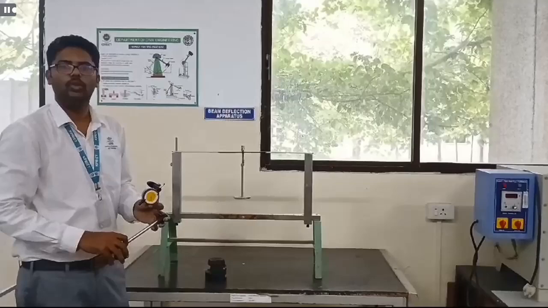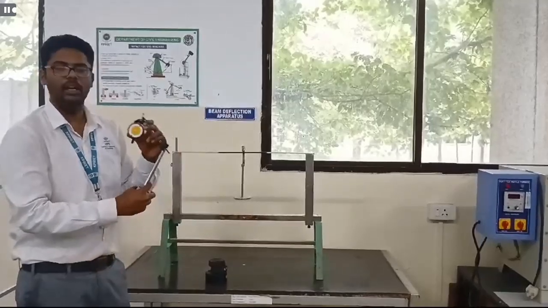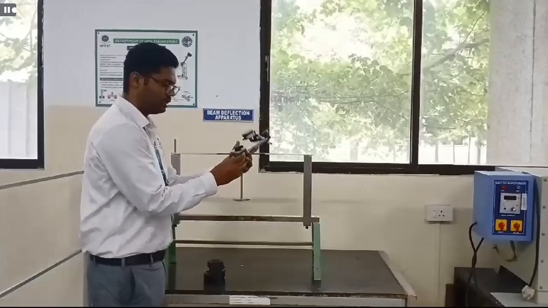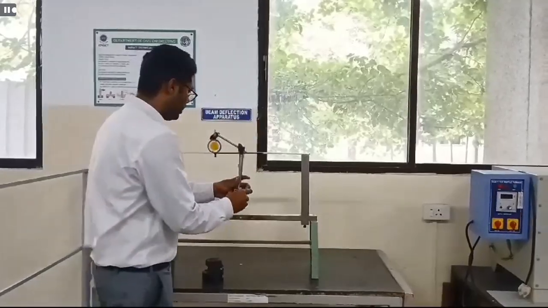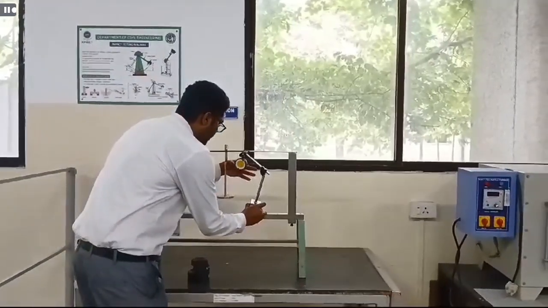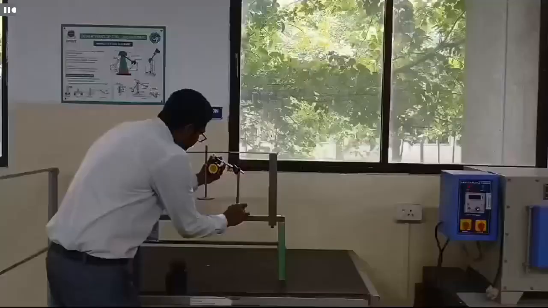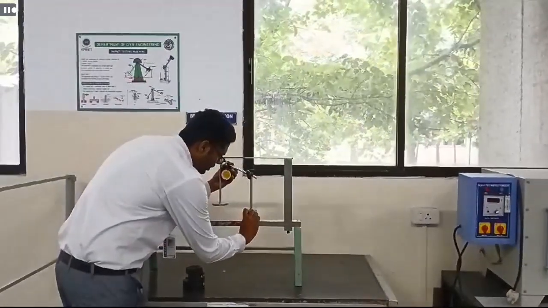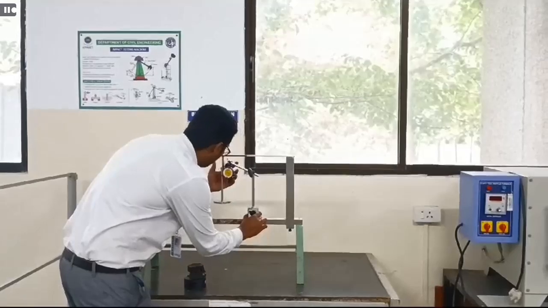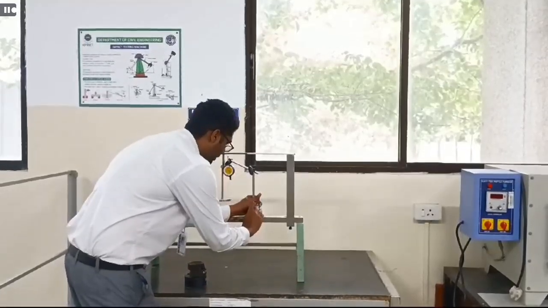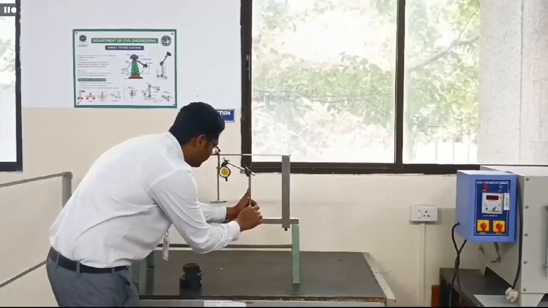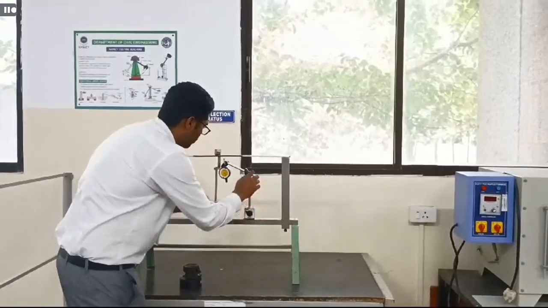The dial gauge is attached below the beam at the midspan to record deflection. We then apply weights incrementally at the center of the beam. We prepare the magnetic dial gauge for deflection measurements. The gauge is carefully positioned on the supports near the midspan of the beam. Its magnetic base ensures a firm attachment, preventing any movement during the test.